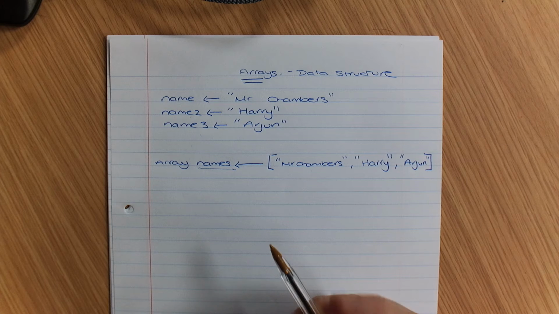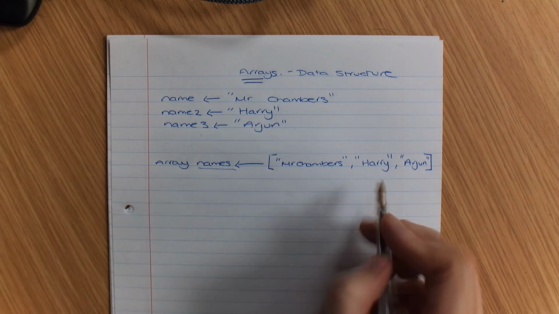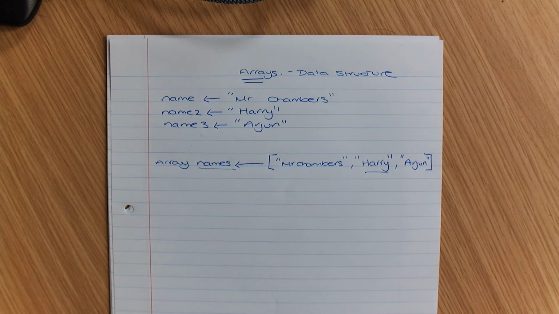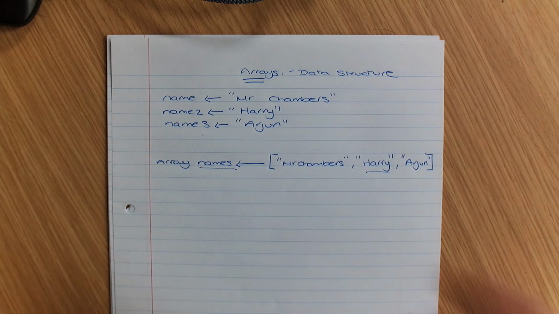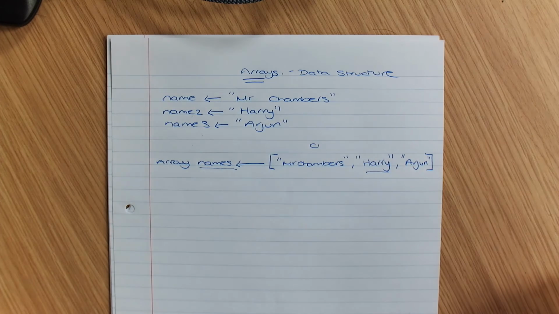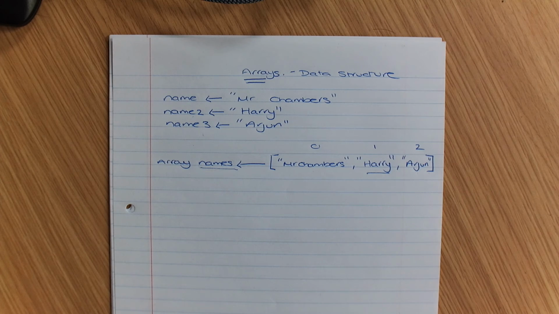Yeah? Yes? If you want to use the variable, I'm going to show you how to use it in a minute, alright? So say for example, I wanted to output on the screen Harry. What you've got to be aware of is that each variable that we use has an index in this array. So here's the key thing. The first item starts with 0, the second is 1, and the third is 2. We actually start counting from 0 inside the array.